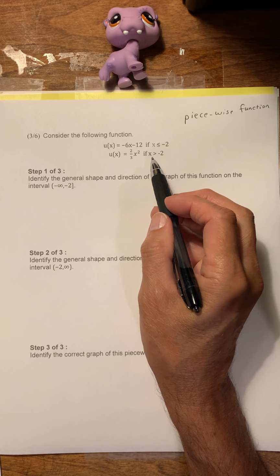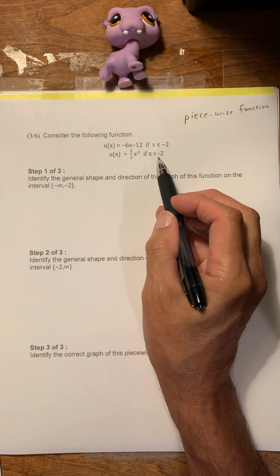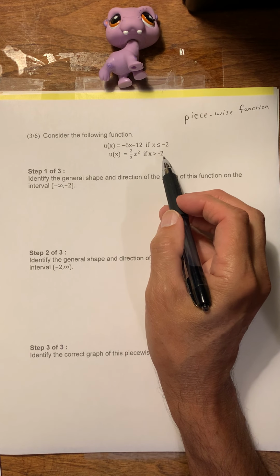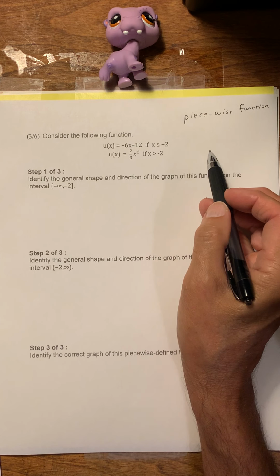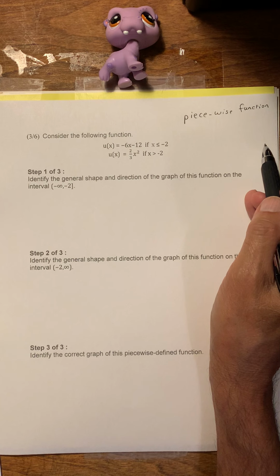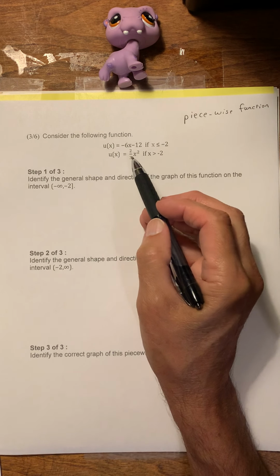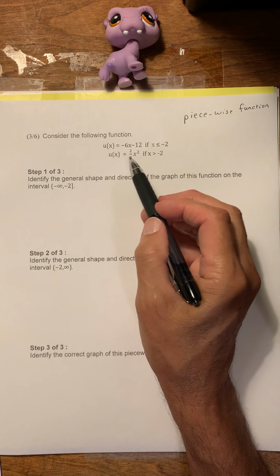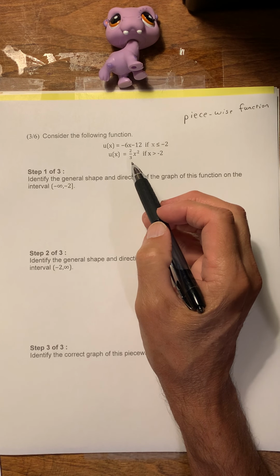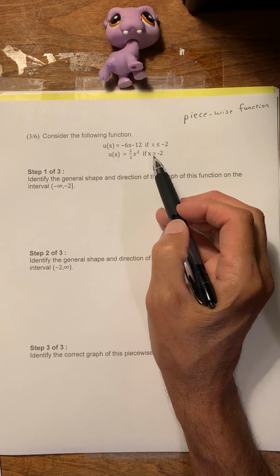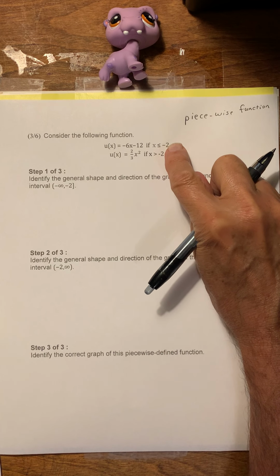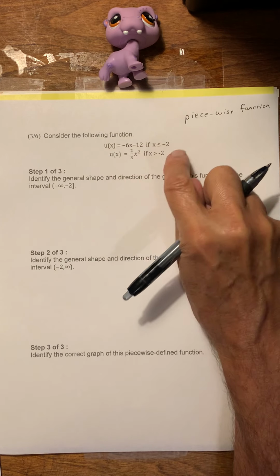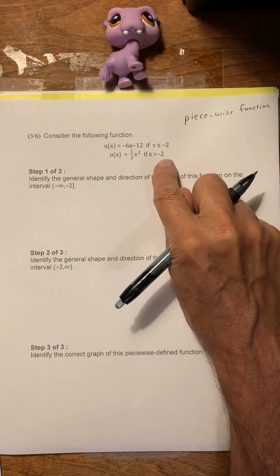If the x happens to be greater than -2, like -1.7, -1, 0, 2, 5, 27, 38, then this is the way you find the y on your particular function. So based on what your x is, go immediately to the right side to find out, hey, is it defined by the top function or the bottom function?